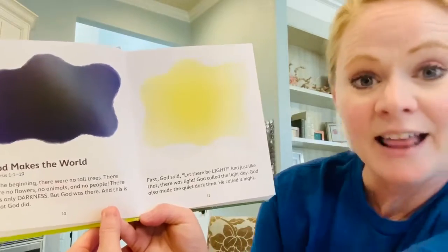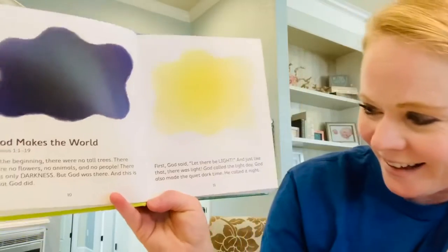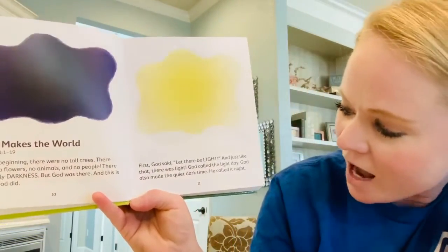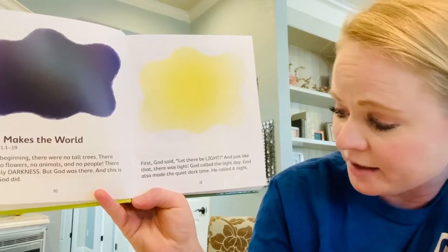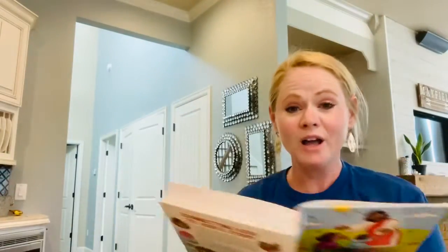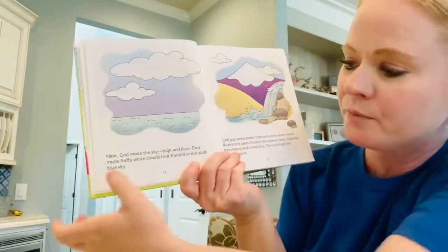First, God said, "Let there be light." And there was light. God called the light day. God also made the quiet dark time, and he called it night. Wow. So even before there were tall trees, there was darkness. And then God said, "Let there be light." And guess what? The light listened, right? God created with just his words.